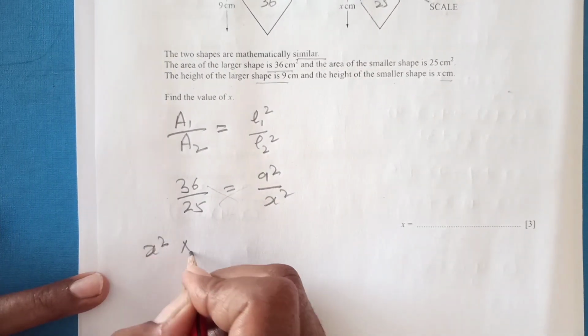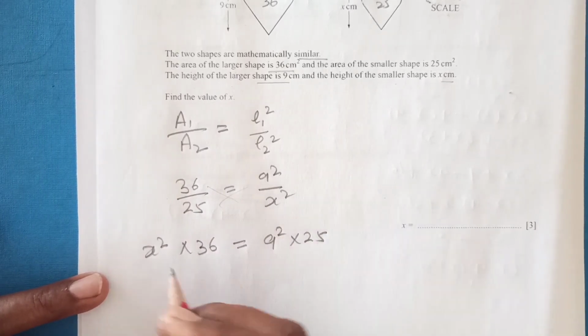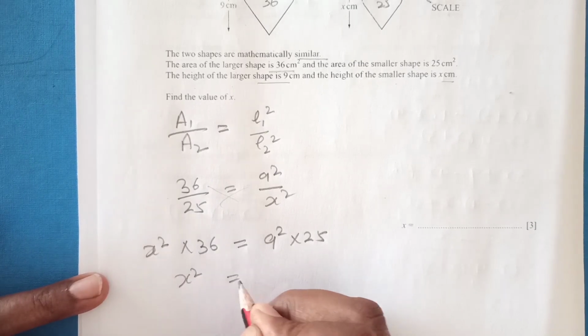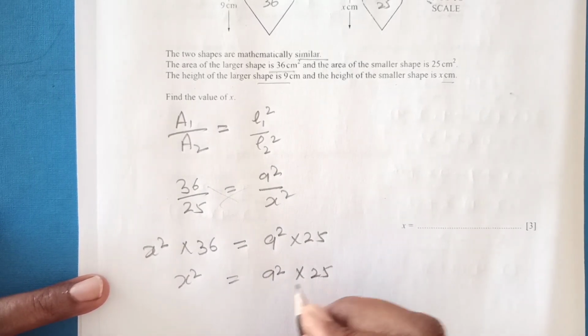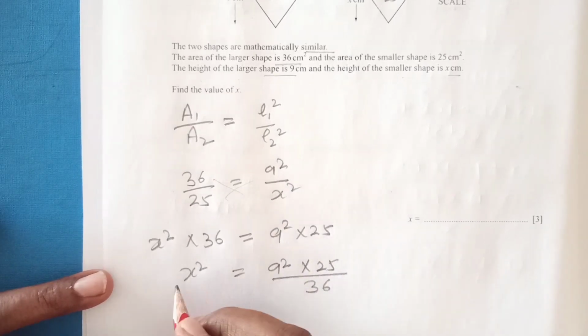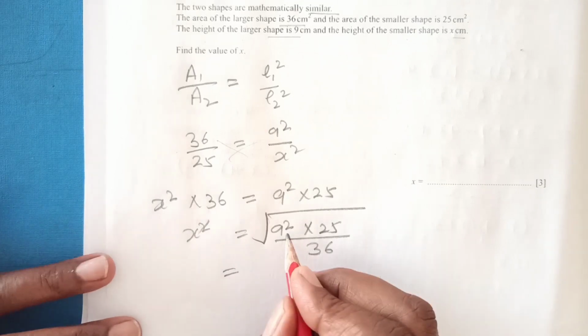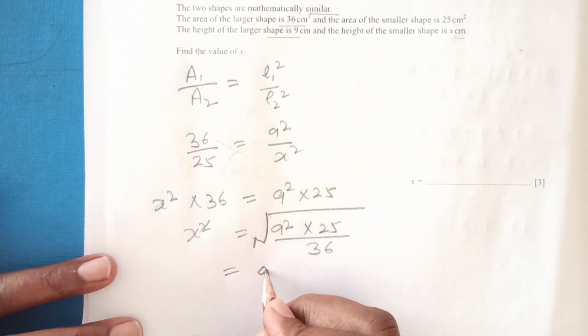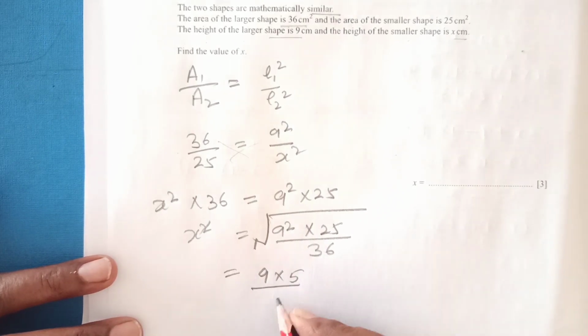So x squared times 36 equals 9 squared times 25. So x squared is 9 squared times 25 over 36, and then we take the square root of this. The square root of 9 squared is 9, the square root of 25 is 5, the square root of 36 is 6.